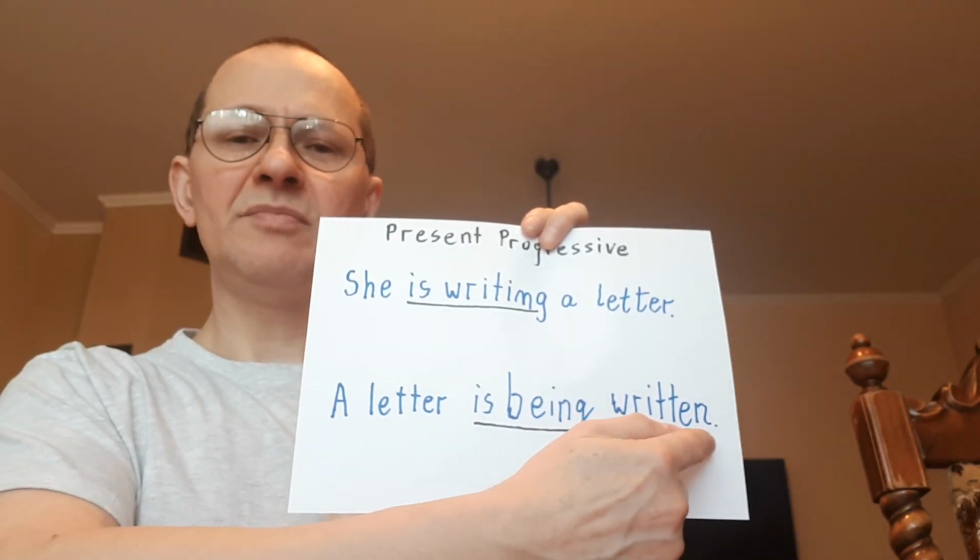Now, the verb to be is provided here in the present progressive, because the lexical verb in the active was provided in the present progressive. Now in the passive, it is the verb to be which is provided in the progressive. A letter is being written, and of course the lexical verb is provided in the form of the passive participle. So this is what happens in the progressive tenses.